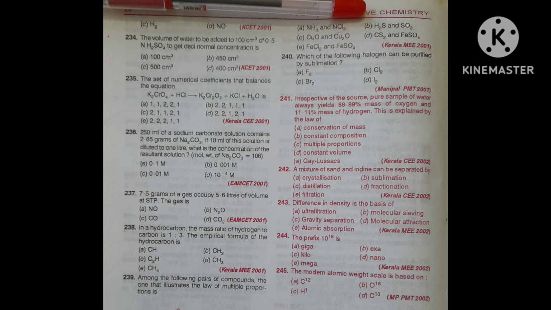This question was asked in EAMCET. Now I am reading the next question. In a hydrocarbon, the mass ratio of hydrogen to carbon is 1:3. The empirical formula of the hydrocarbon is: first option CH, second option CH2, third option C2H, fourth option CH3, fifth option CH4.